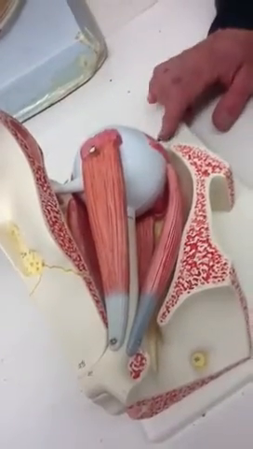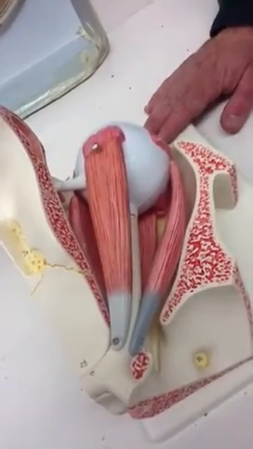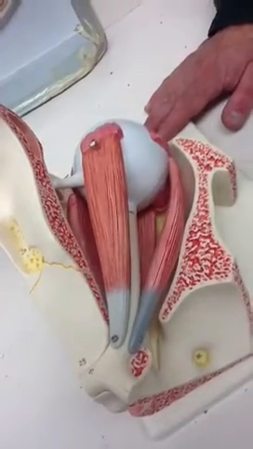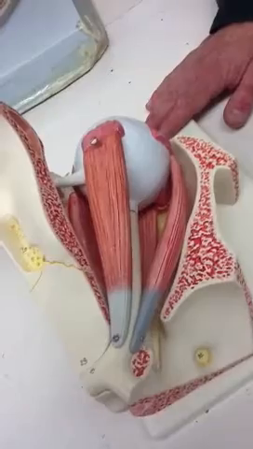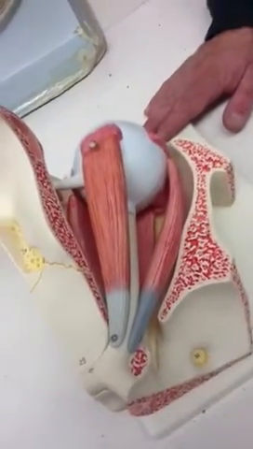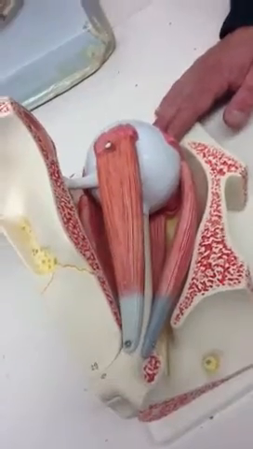And then you need to know how to do this because you have the cardinal fields of gaze. Look up, look down, look sideways, laterally and medially, right? Down at the ground, up at the ceiling. And you tested all the cranial nerves and all the muscles.